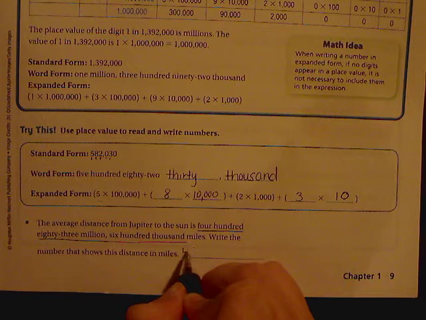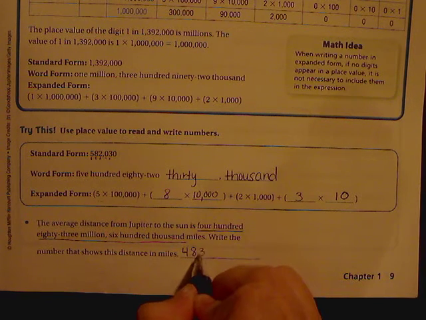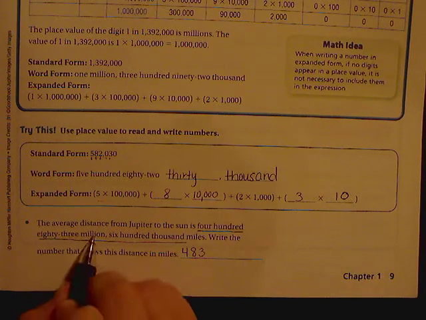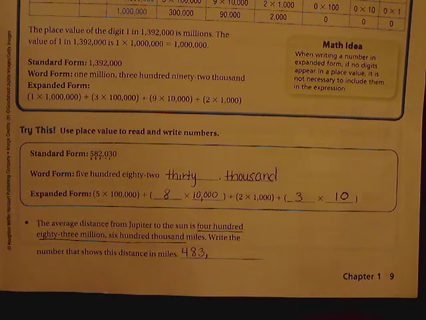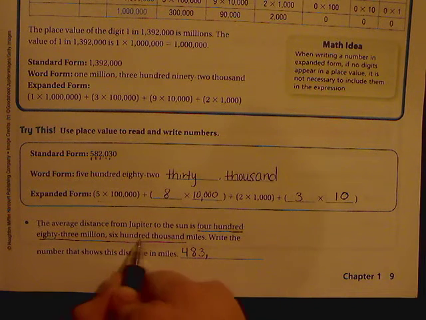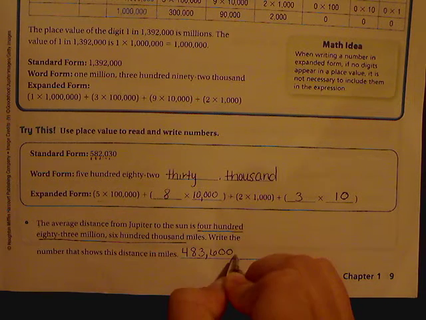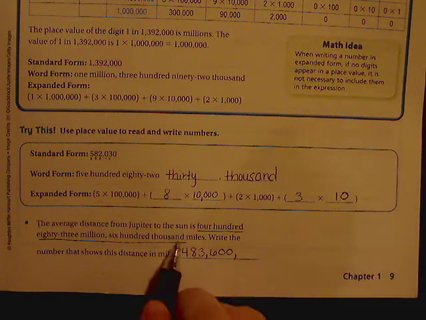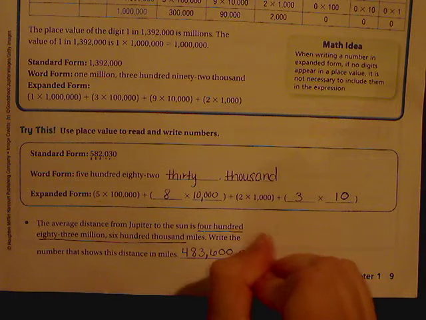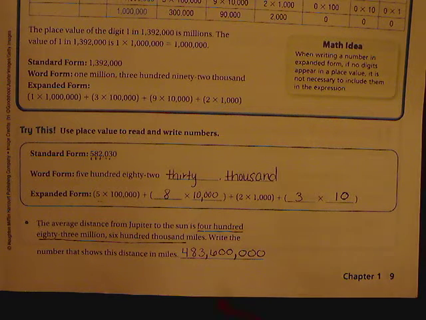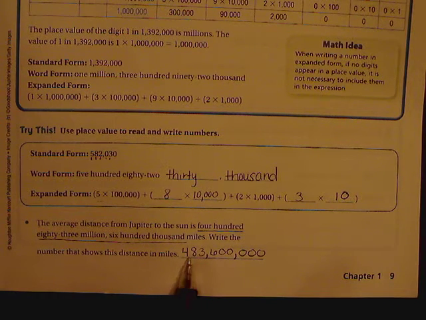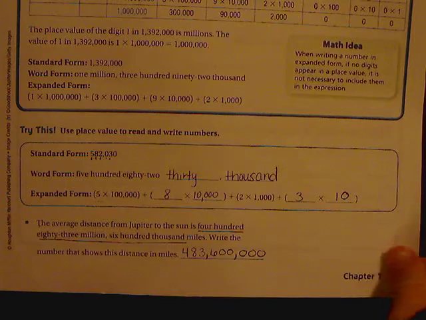Well, I'm going to write 483 because that's telling me my digits. That says that it's millions, so that means it's going to have a comma. 600,000. So I know that it's going to be 600 in the thousands period, and then there's nothing after that. So that tells me that these digits are all 0. So the way I would read this number would be 483,600,000. And that is standard form, word form, and expanded form. So let's go ahead and turn your book pages over to page 10.